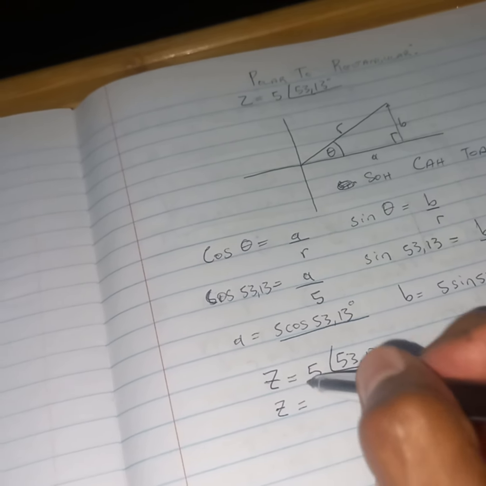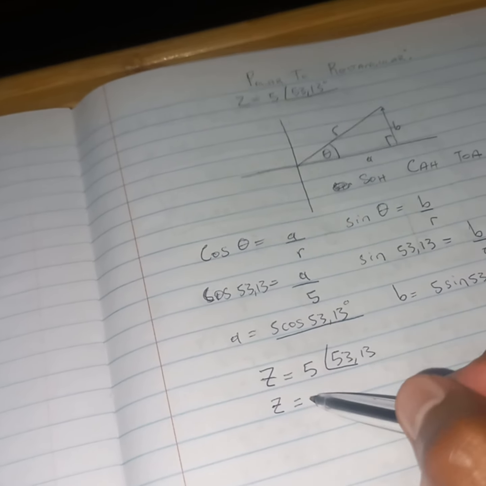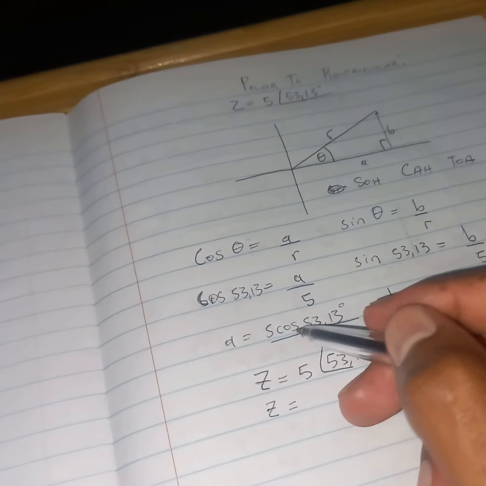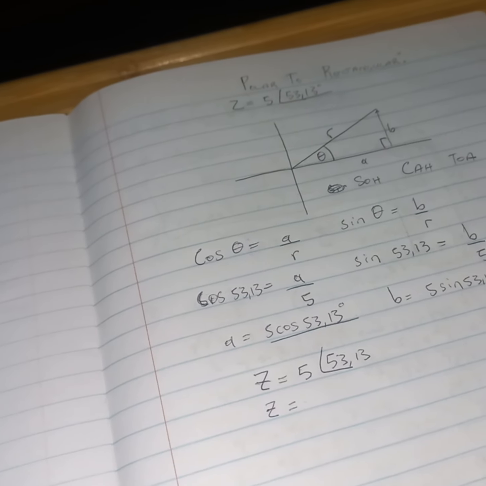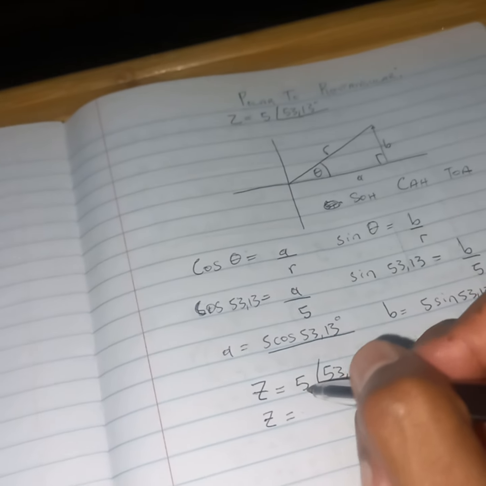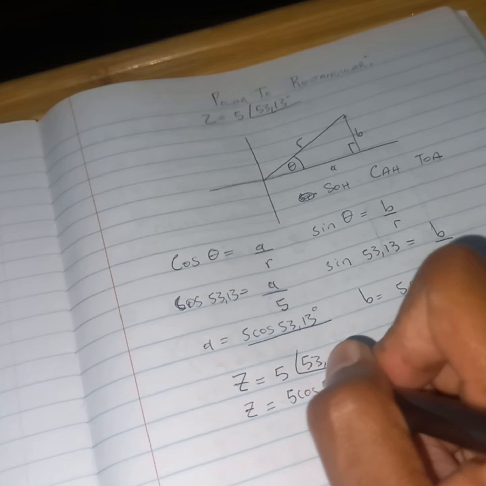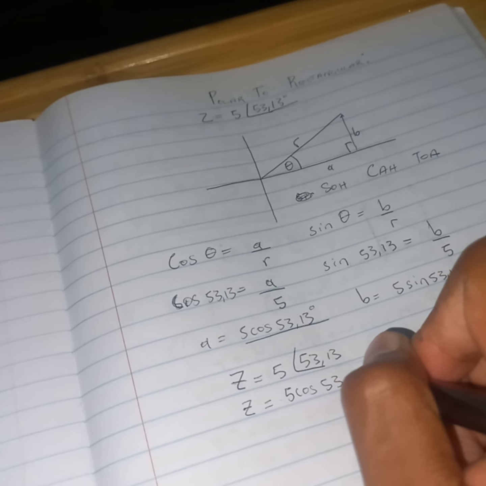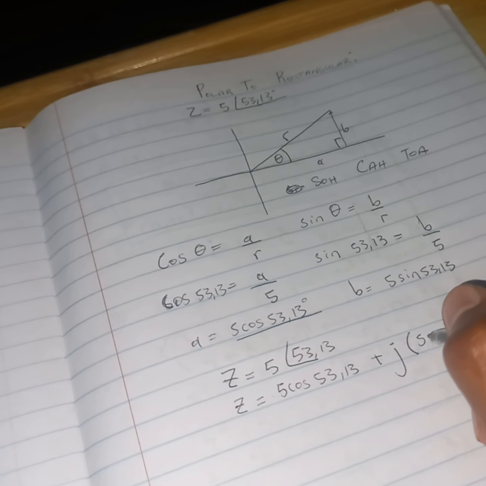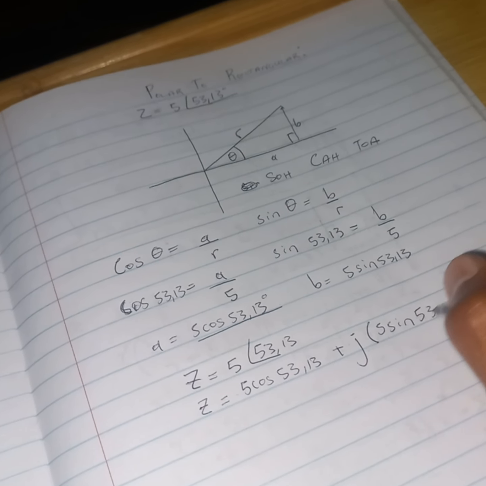Remember the general equation for a rectangular form is going to be a plus bj. So a, which is 5 cos of 53.13, plus j, which is going to be outside, 5 sine of 53.13.